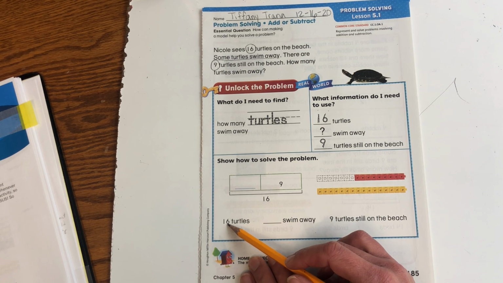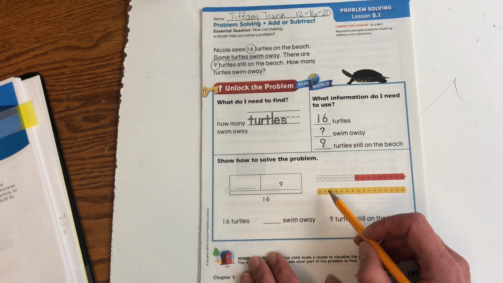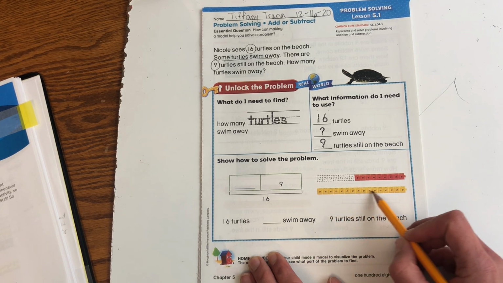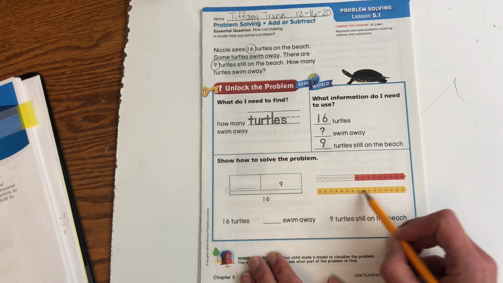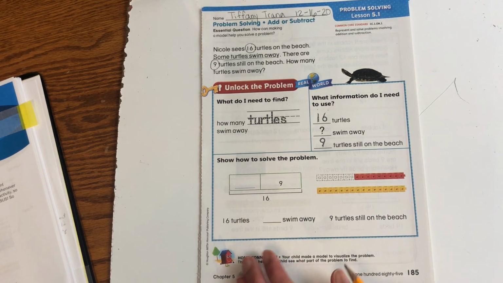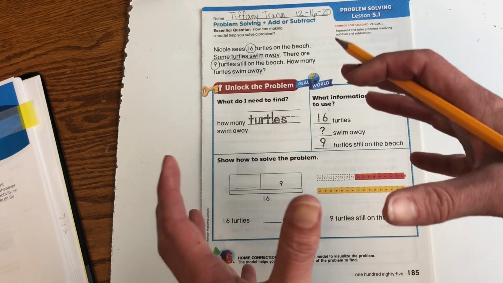Down here it says again 16 turtles. Over here in the yellow cubes, that shows us the whole number 16. It's on the bottom, just like 16 is on the bottom here. That's my big number, my whole number.